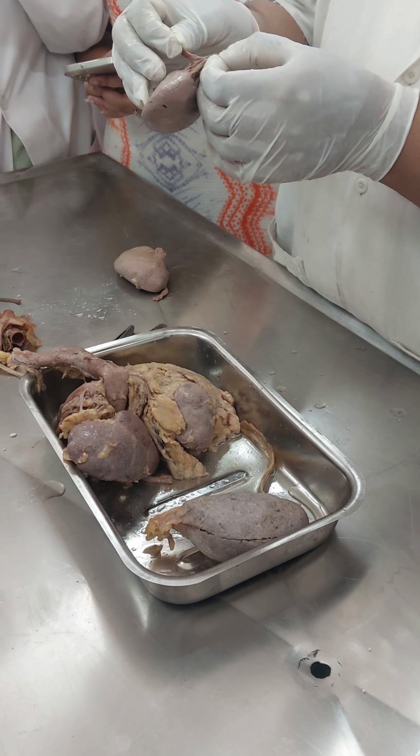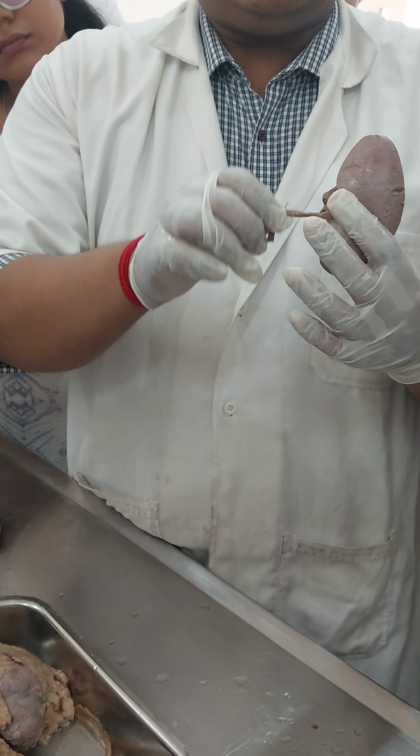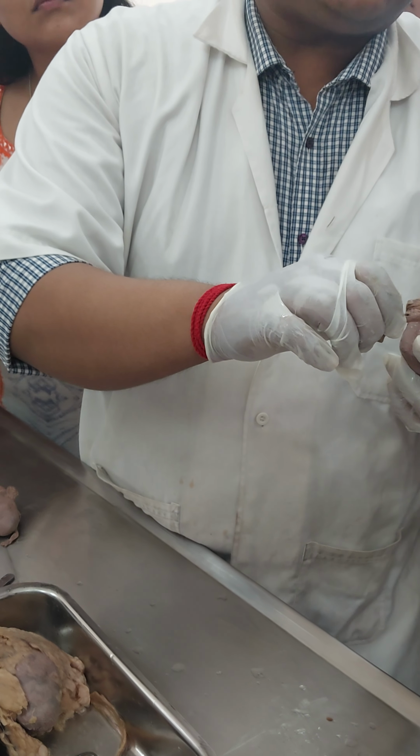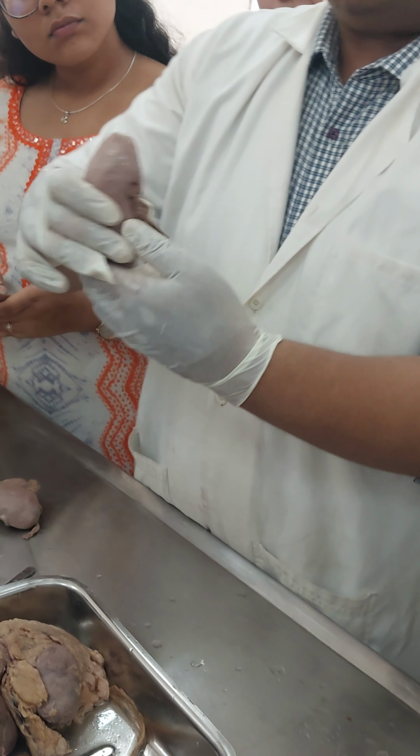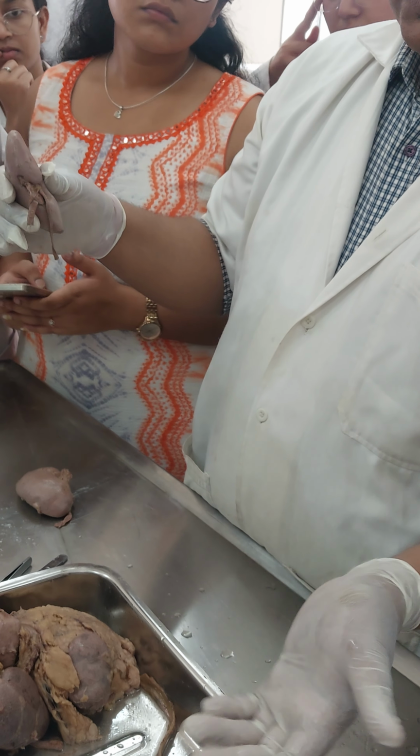So if I make it like this, okay, see, again on this side also the hilum is medial, but see the ureter is becoming the anteriormost structure. So this is the wrong side. This is the exact side, right side. The left kidney is not here somehow.